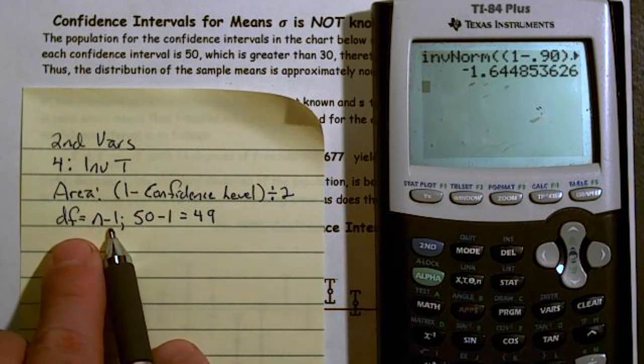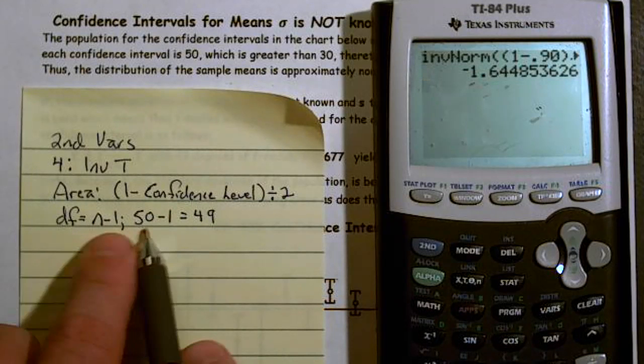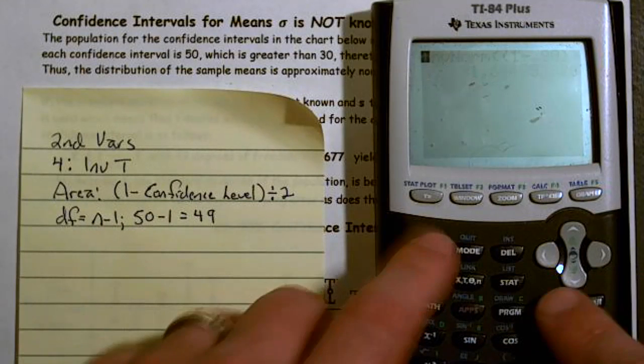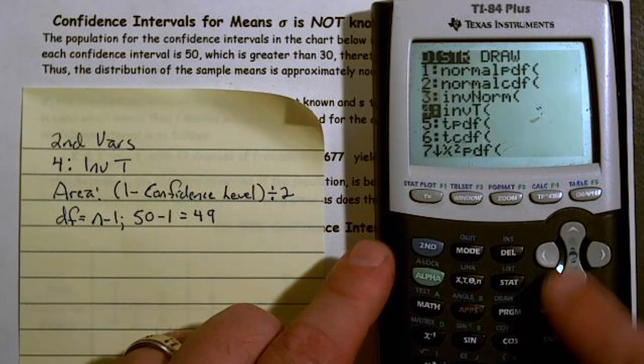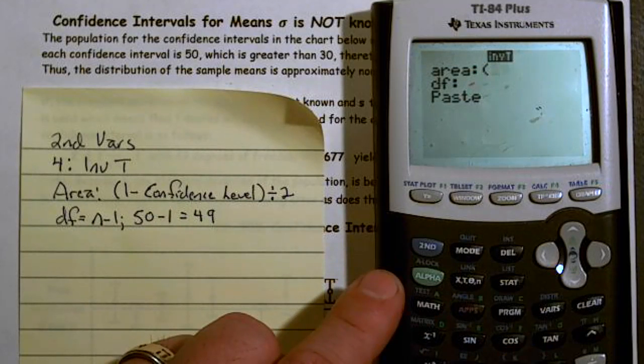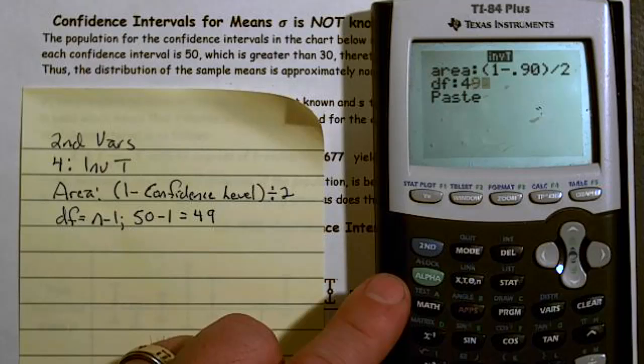Then it's not going to ask me for a mean or standard deviation, it's asking me for my degrees of freedom, which is my sample size minus 1. In this case, 50 minus 1 is 49. So second vars, inverse t, area, parenthesis 1 minus 0.90, close parenthesis, divided by 2, degrees of freedom 50 minus 1, or 49.